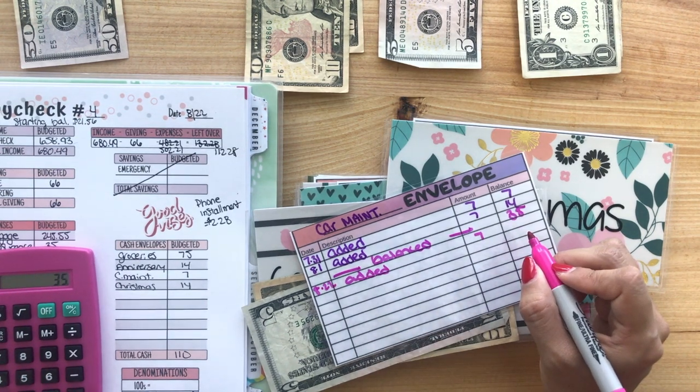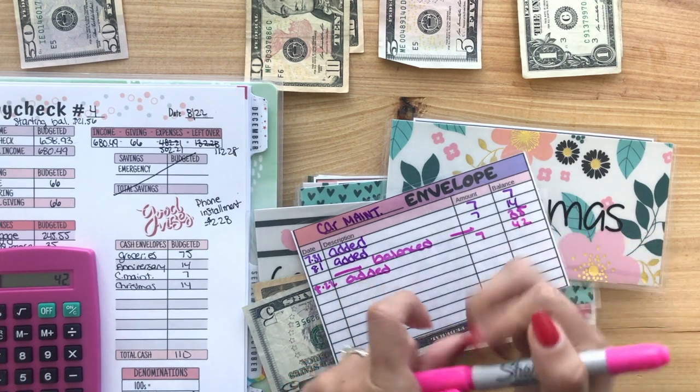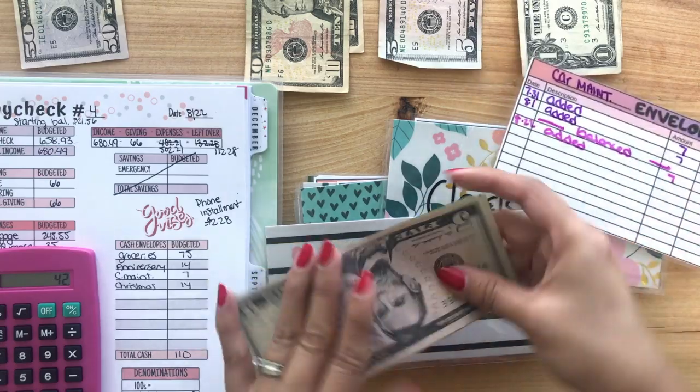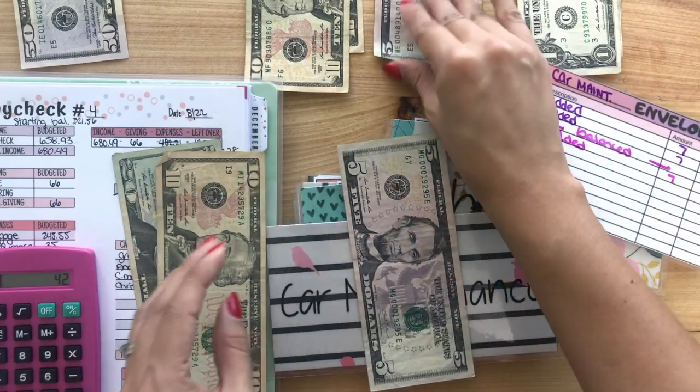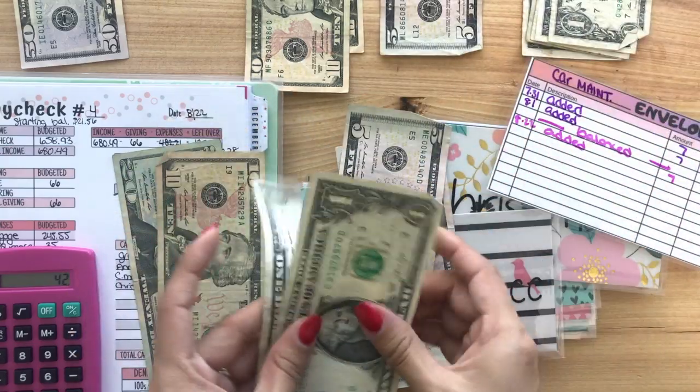So 35 plus 7, 42. So let's do 5, 6, and 7.